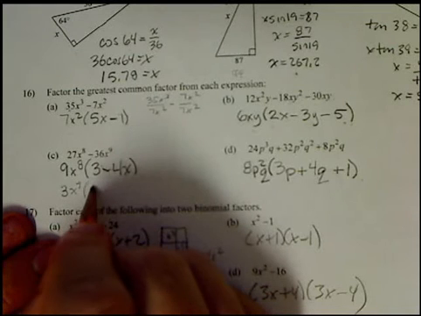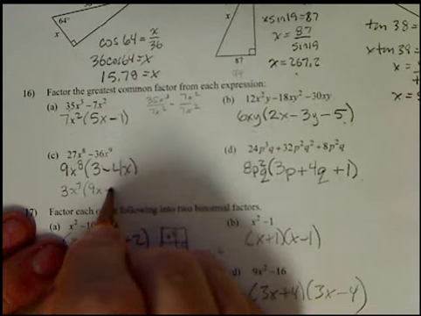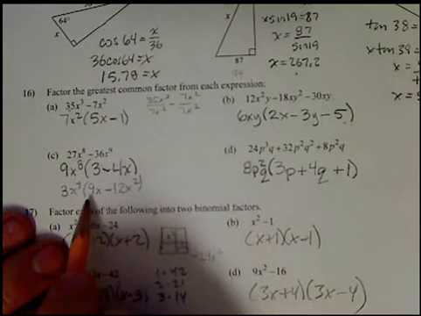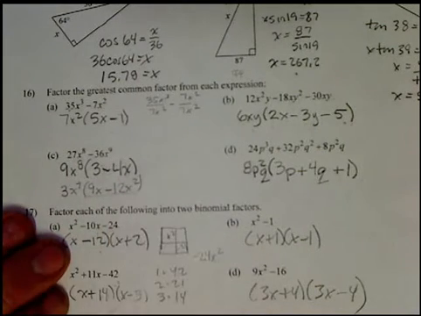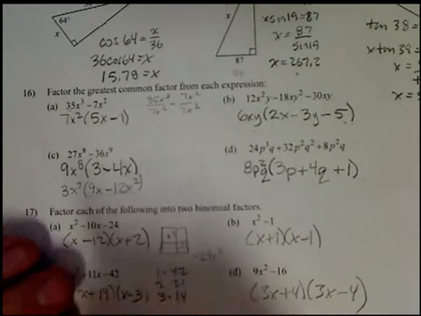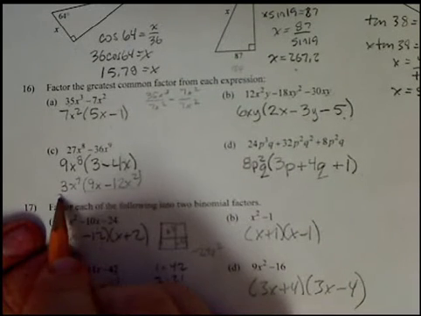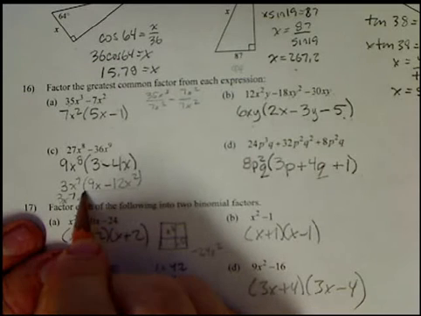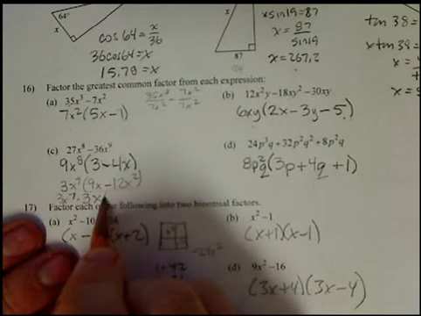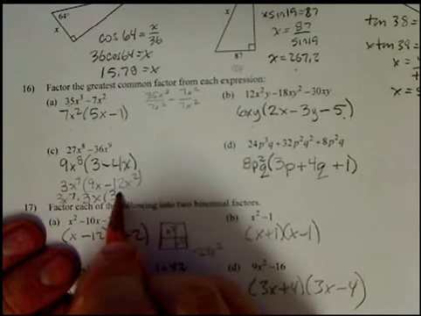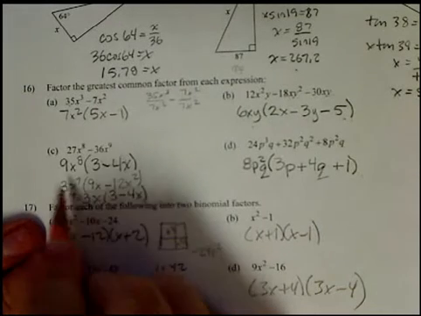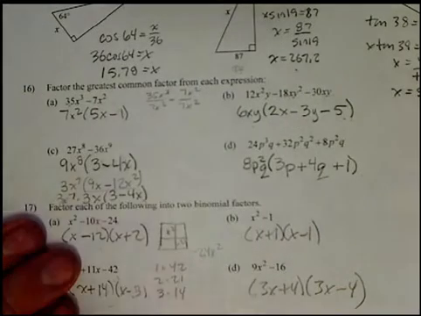Well, then I would have 9x minus 12x squared. Look at what's left over. If something's in common, you can still factor out further. So I could factor out another 3 and an x. That would leave me with the 3 minus 4x. 3 times 3 is 9. X to the 7th times x is x to the 8th.